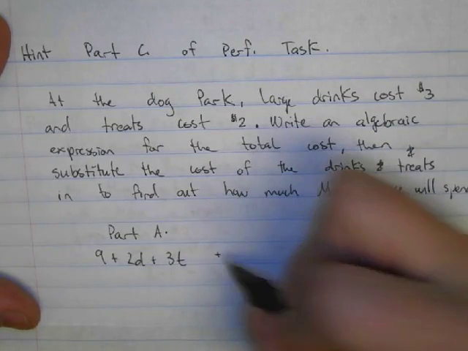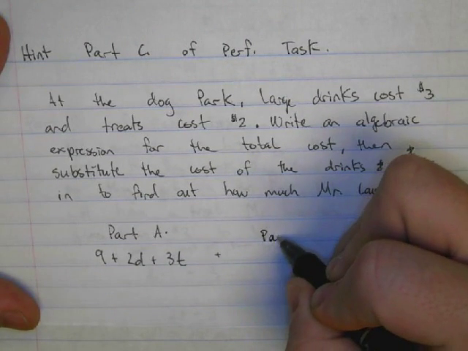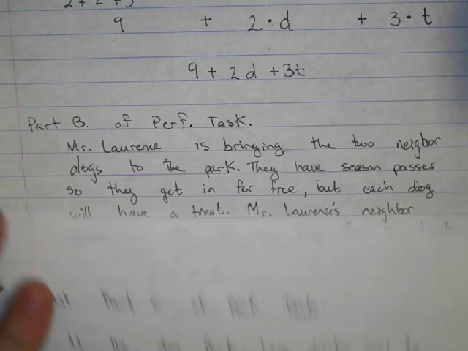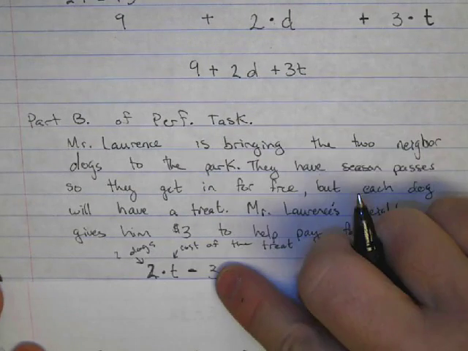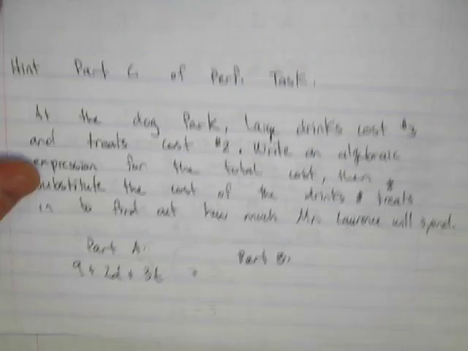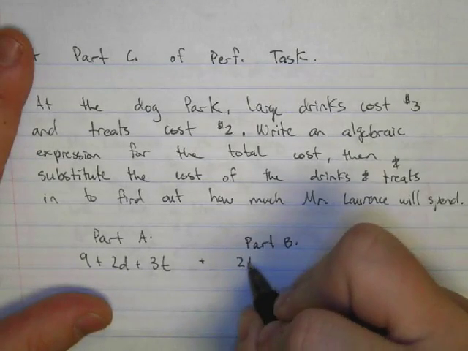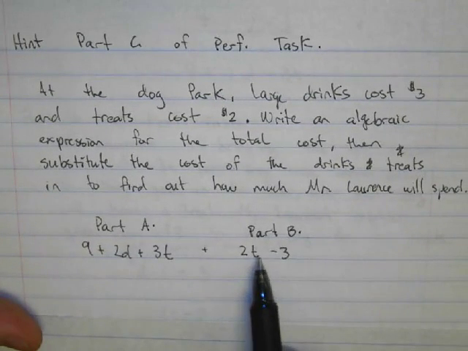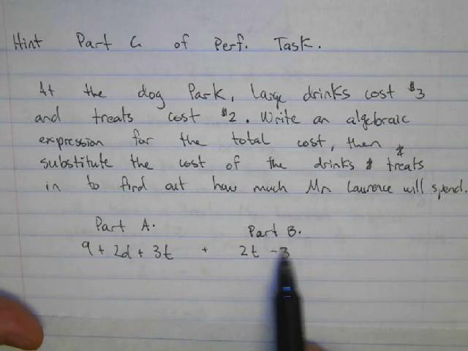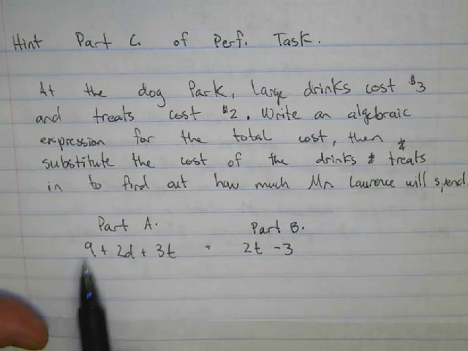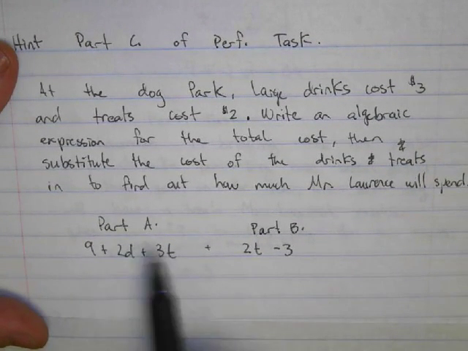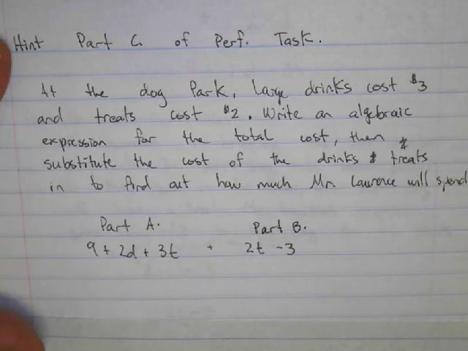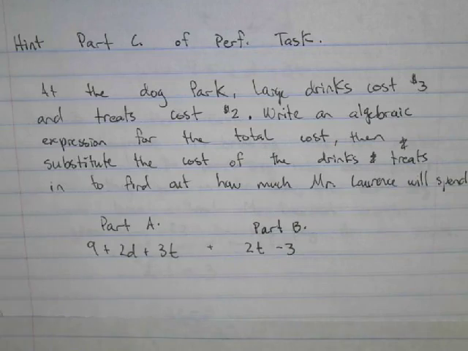And then if I add to that the part B, because that's how much I'm going to spend on the 2 neighbor dogs. My part B was 2 times t minus 3. So I'll have 2t minus 3, where I'm buying 2 treats for the neighbor dogs, but they gave me $3, so we're subtracting that 3. So if I combine the answer from part A with the answer from part B, I'll have an algebraic expression that represents how much I'm going to spend in all.